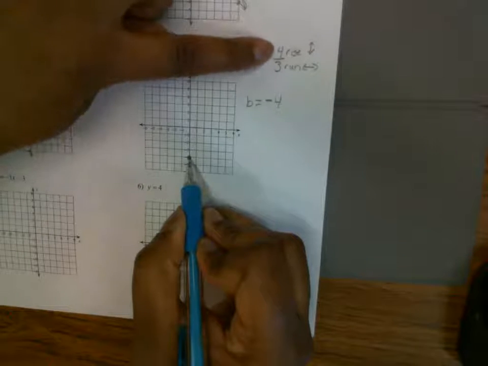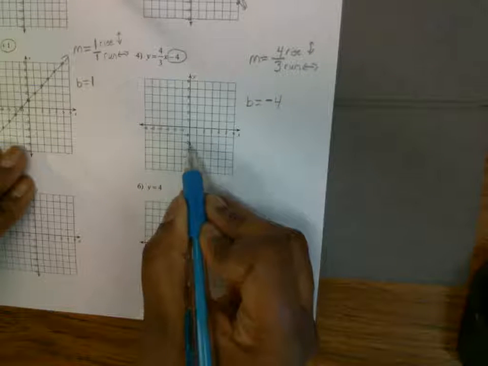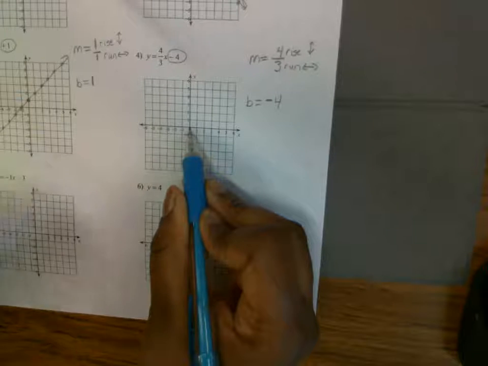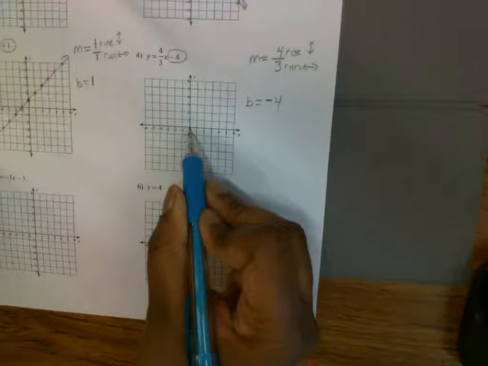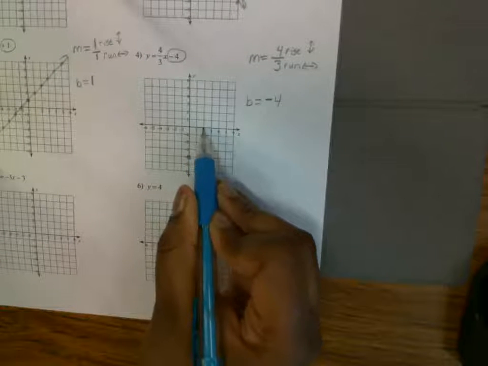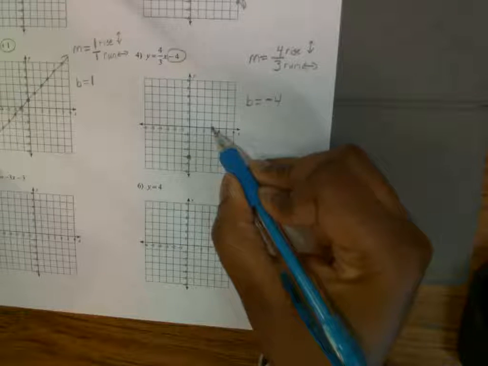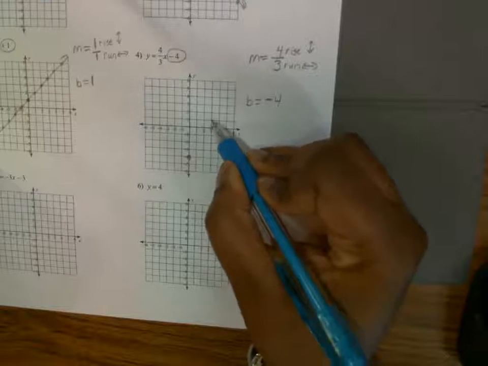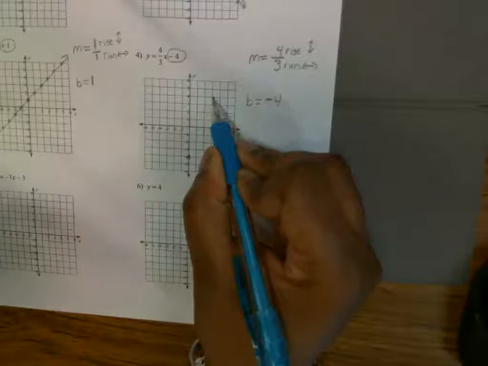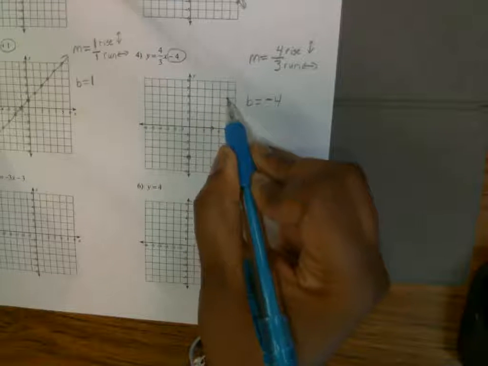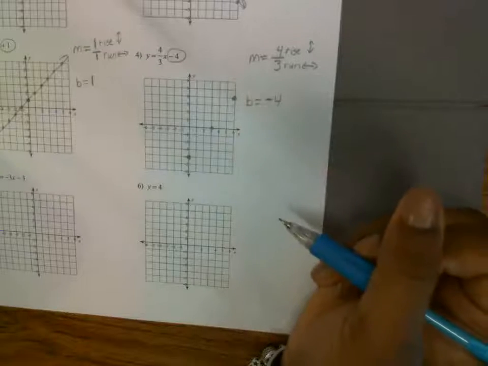Since my rise is +4, I go up 4. This is 1, 2, 3, 4. Since my run is +3, I'm going to go to the right 3. That's 1, 2, 3, and I put my point there. I'm going to do it again. I go up 4, and I go to the right 3. I ran out of space, so that's as far as I can go.